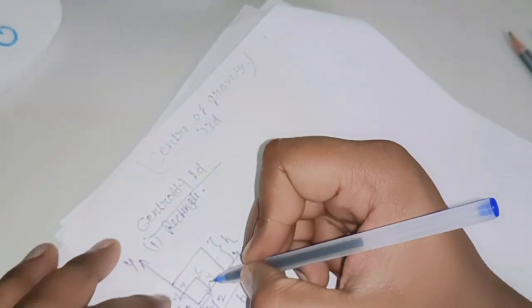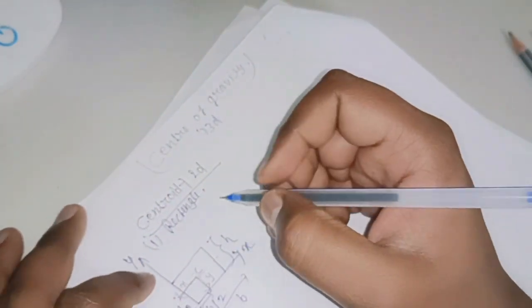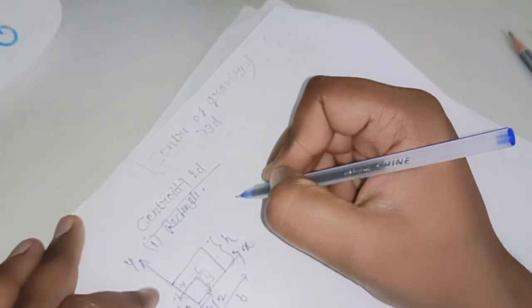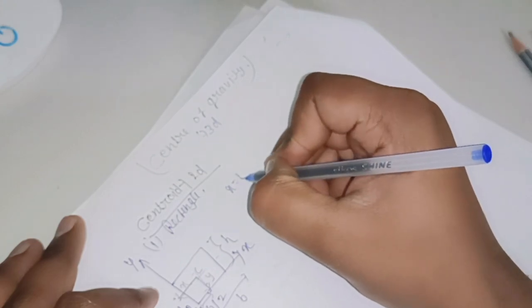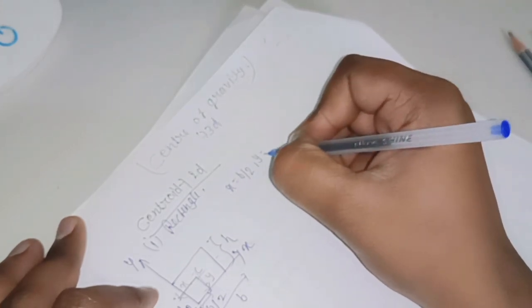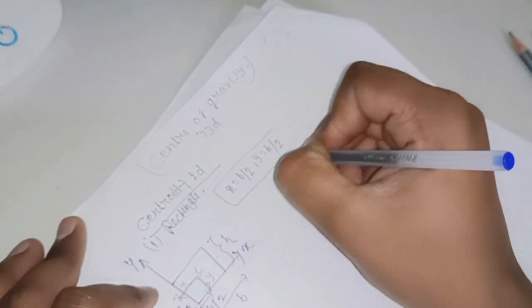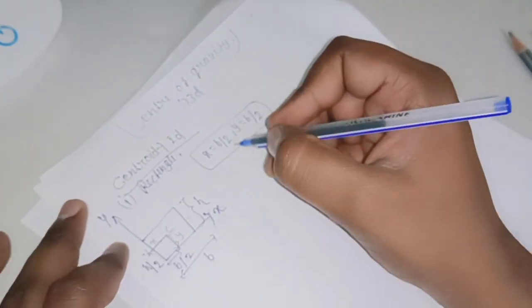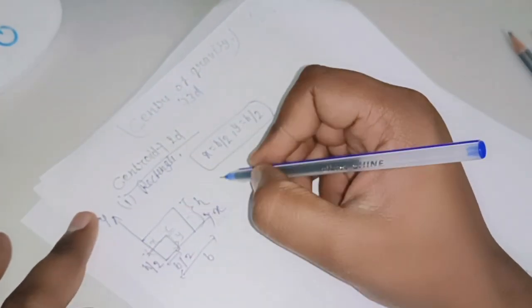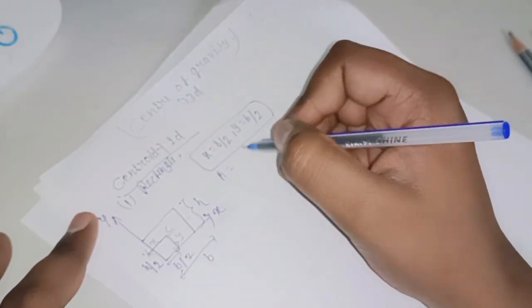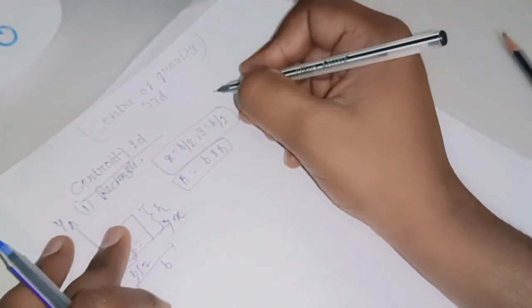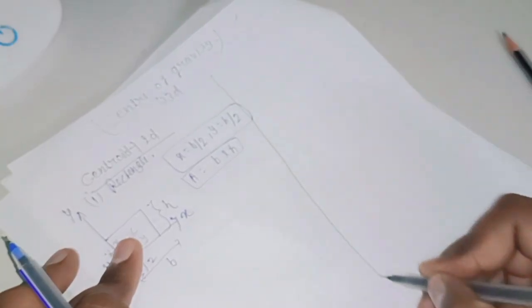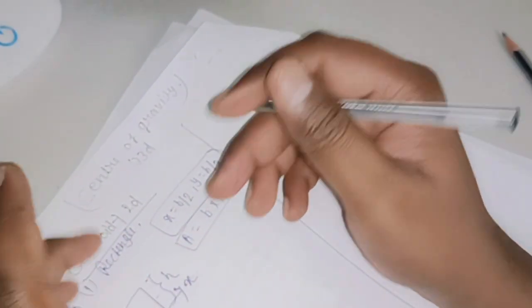The main thing is we should know how to find out the centroid. Centroid is the main thing. So the centroid here will be x is equal to b by 2 and y is equal to h by 2. Okay, so we need to remember this for the centroid. And we know the area of a rectangle. Area of rectangle is base into height, right? Okay, so now let's see.